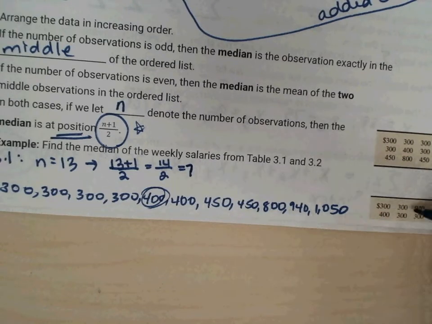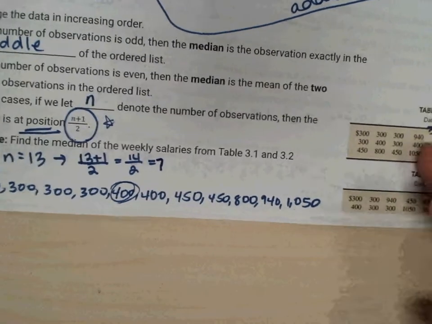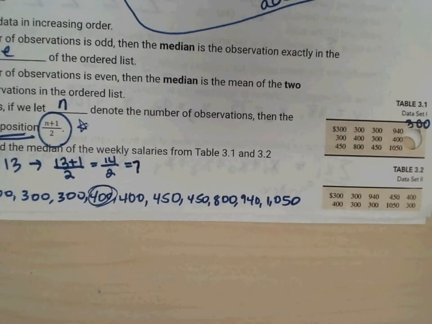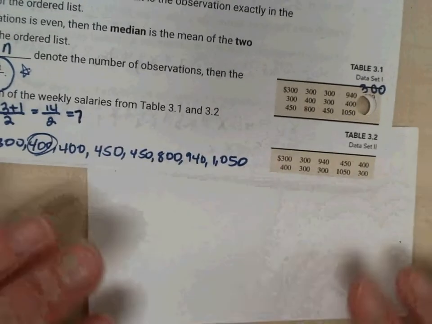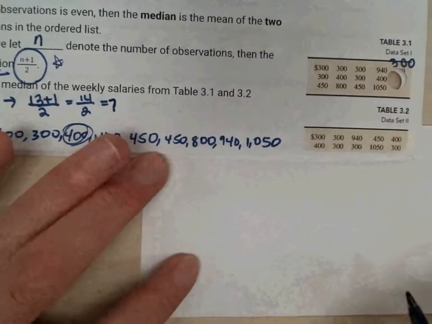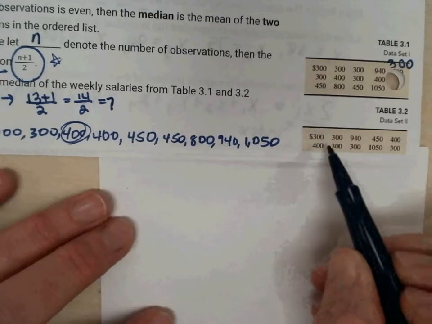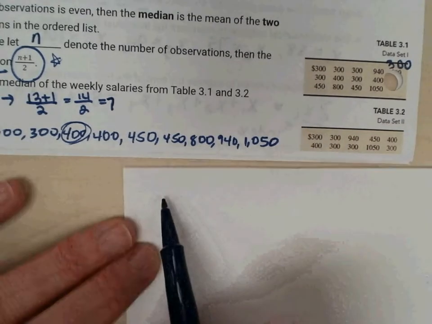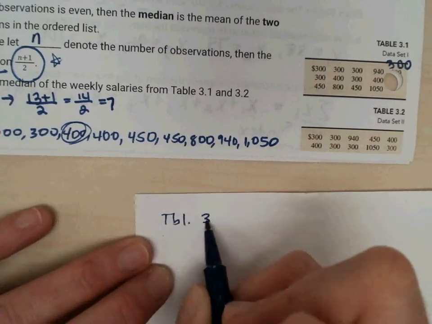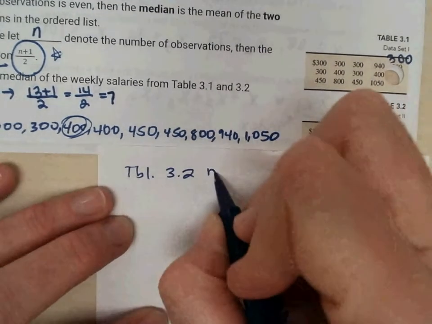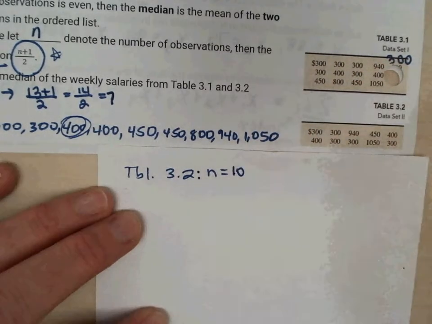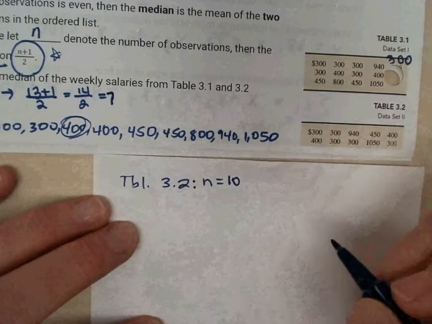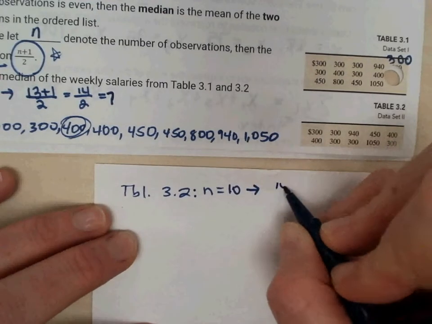Okay, we should probably practice that one more time with this other data set because there are an even number of data points. There are 10 data points in this set, but I'm running out of space, so I'm going to use this little note card. I do want us to practice it together because you'll have an even number of data points in your notes or in your assignment tonight. Let's put these in order. But first, table 3.2, and how many values are there? 10, thank you.